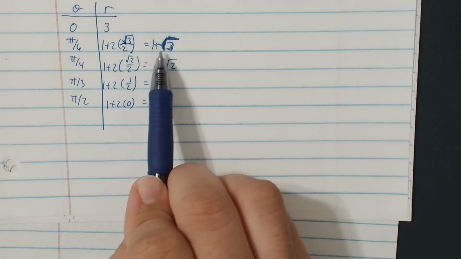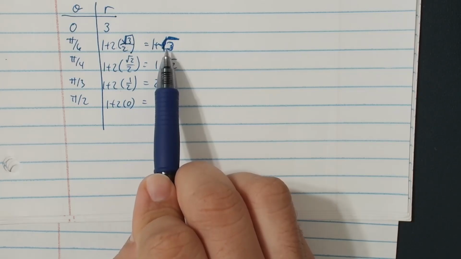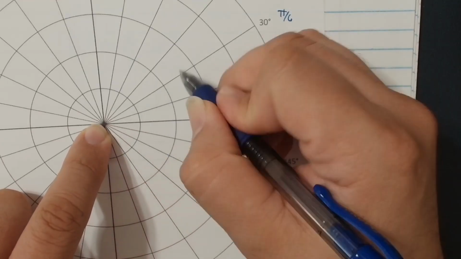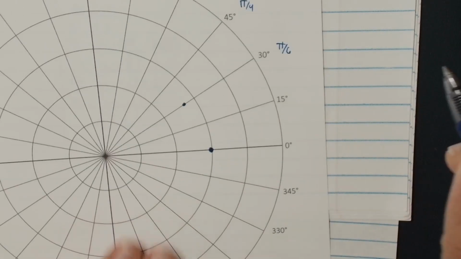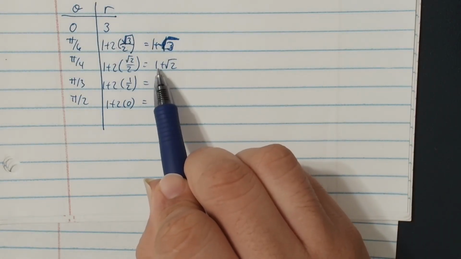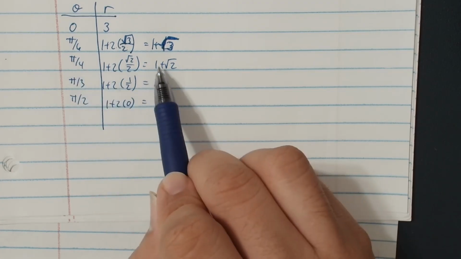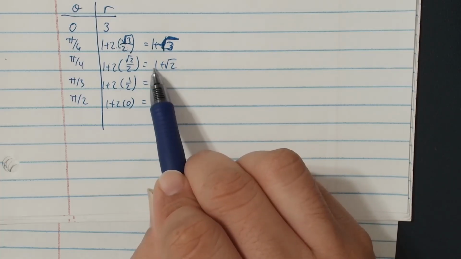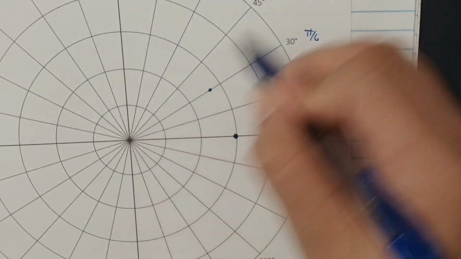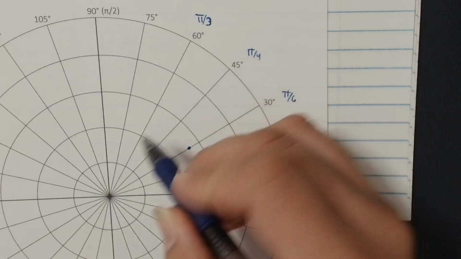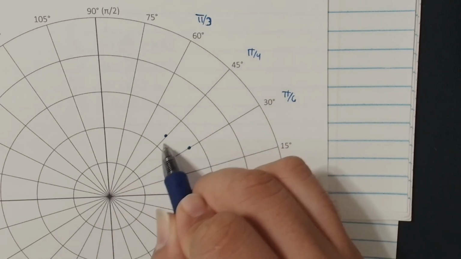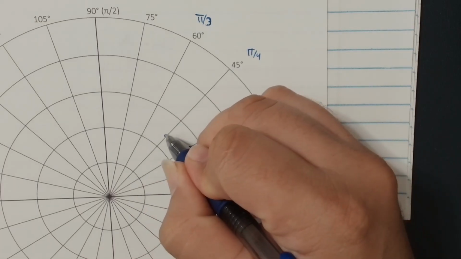Pi over 6, I have 1 plus root 3. Root 3 is about 1.7. So adding 1 is about 2.7. So facing in this direction, I'm going to go forward 1, 2.7, almost all the way to the third ring. Here, if I'm facing in the direction of pi fourths, I'm going to go forward 1 plus root 2. Root 2 is about 1.4, plus 1 more is about 2.4. So if I'm facing this way, I'm going to go forward 1, 2, and almost a half. 2.4, not quite 2.5.